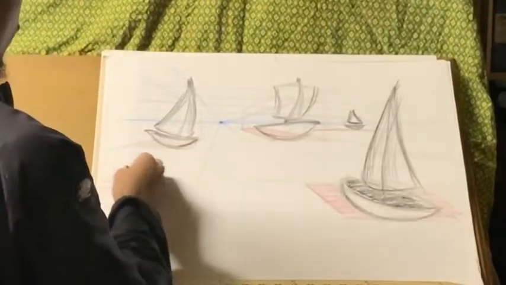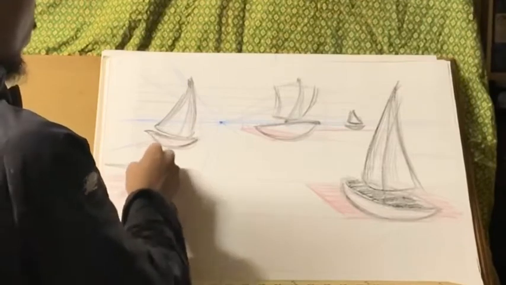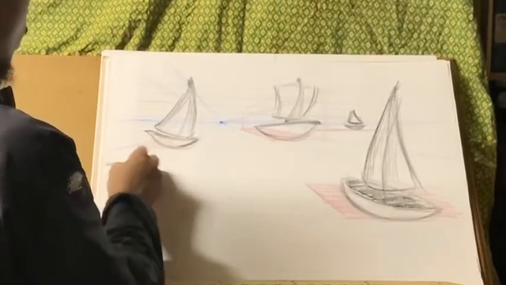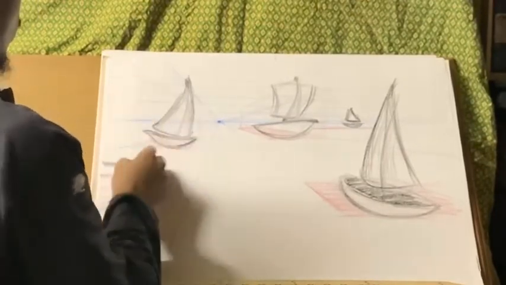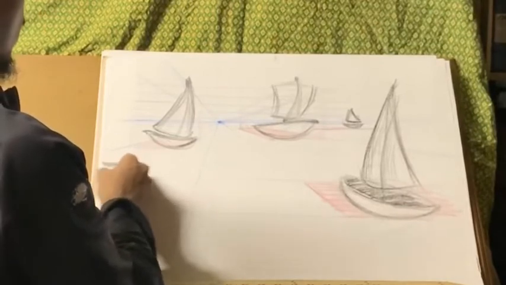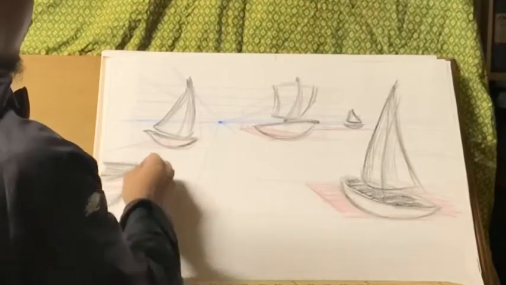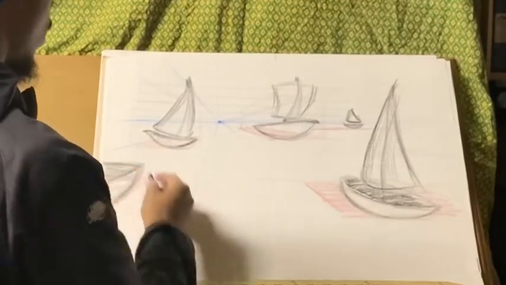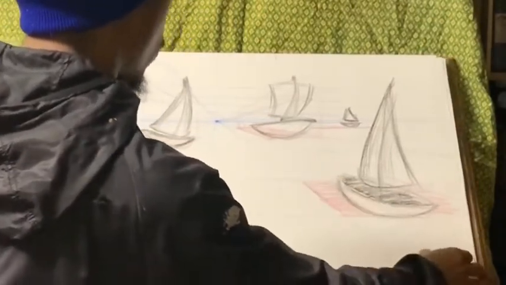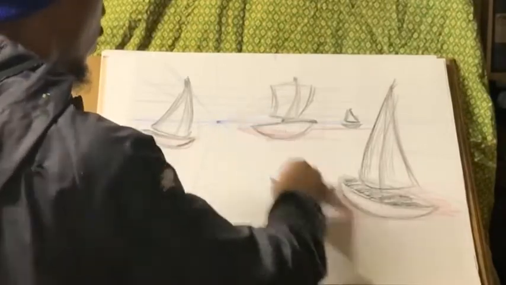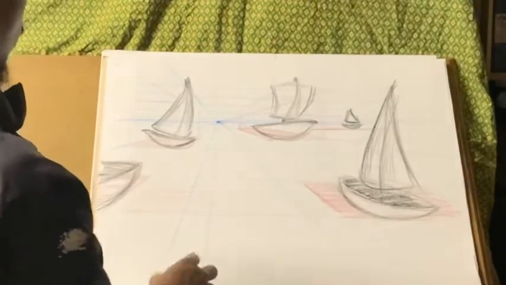Okay, so maybe right here there's another boat, but it's a little bigger, maybe, so you can't really see it. It's going off the page. Right? It's going off the page. Okay. So let's see if we can do one more here. One more interesting ship. Let's go to the bottom right here.